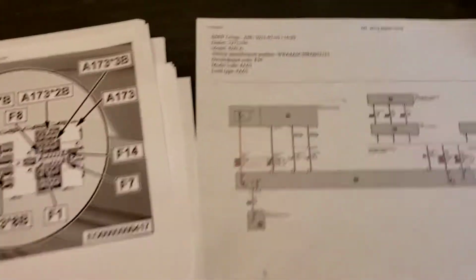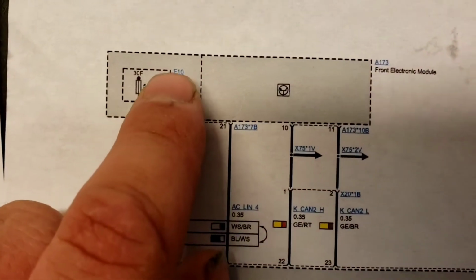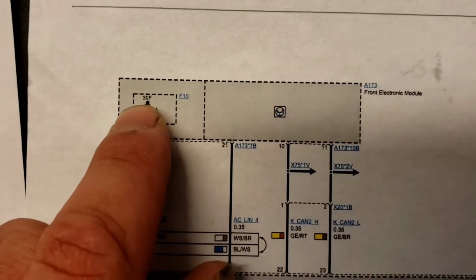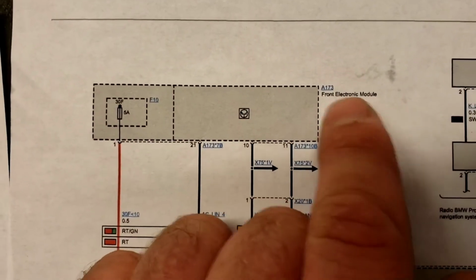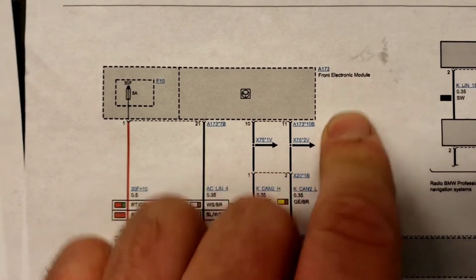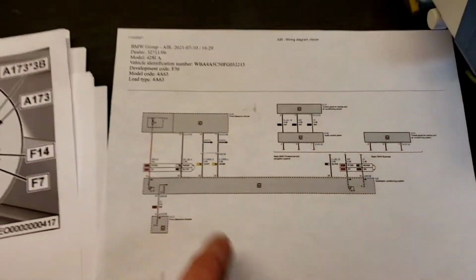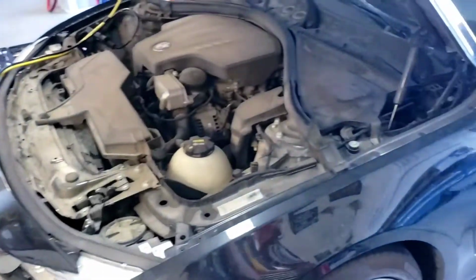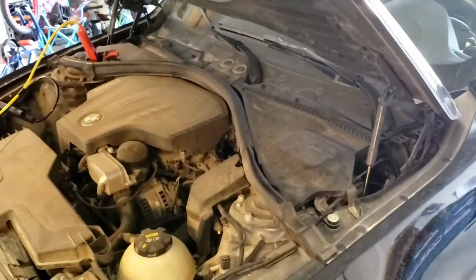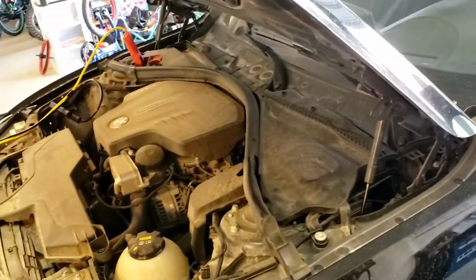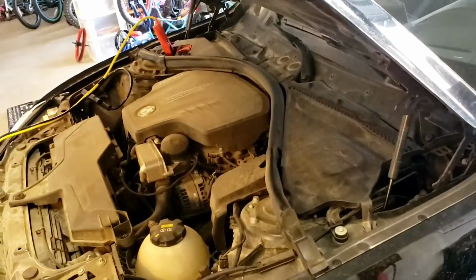All right, since it called out that F10 fuse, if you look, F10 is a 5 amp fuse, terminal 30F, front electronic module. All right, I got this from the BMW website. Like I said, I paid 30 bucks for 24 hours. I'm going to have to probably pay another 30 because I lost access last night because I got tied up with some other cars.